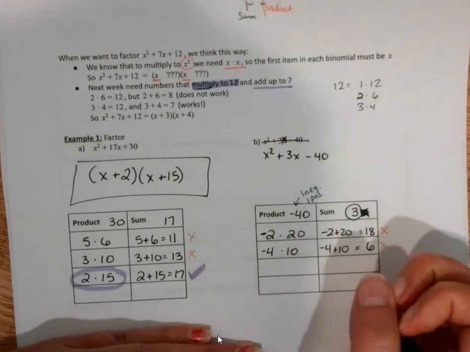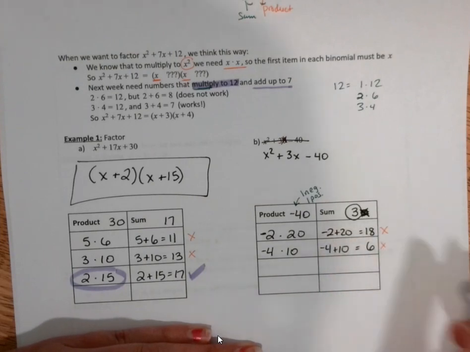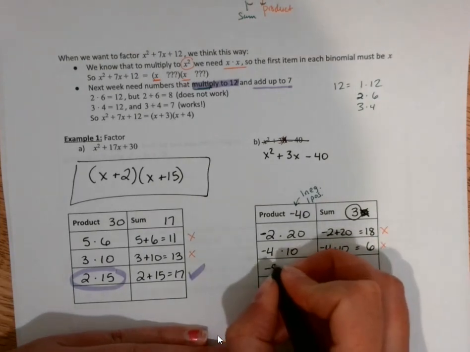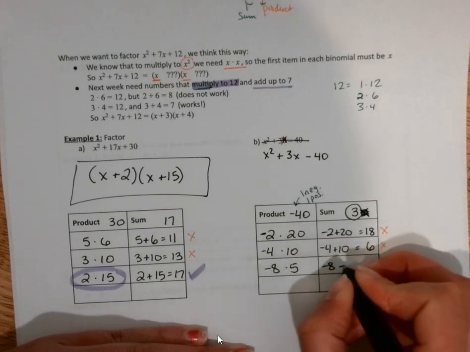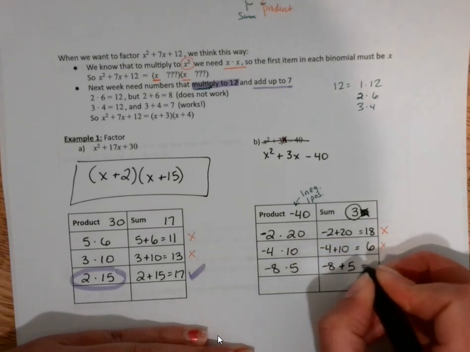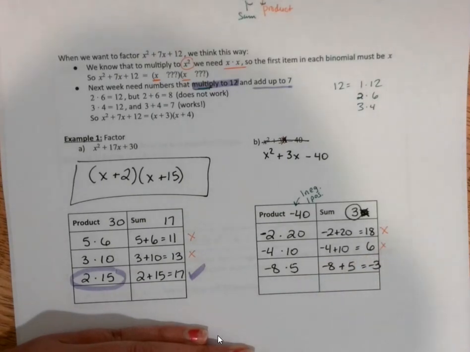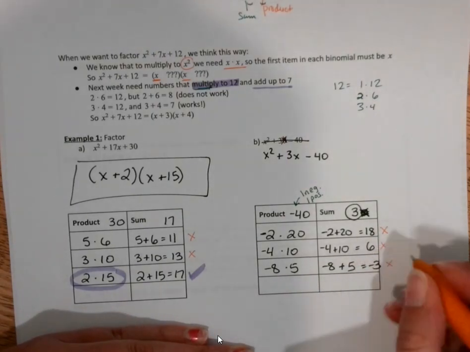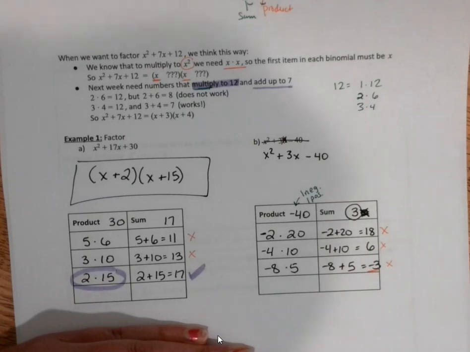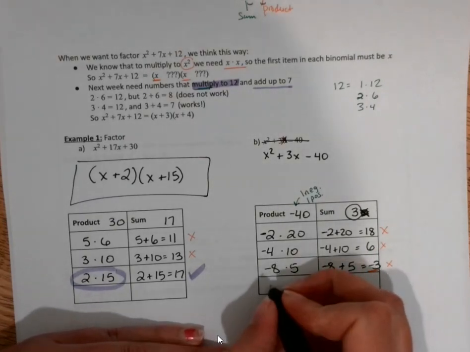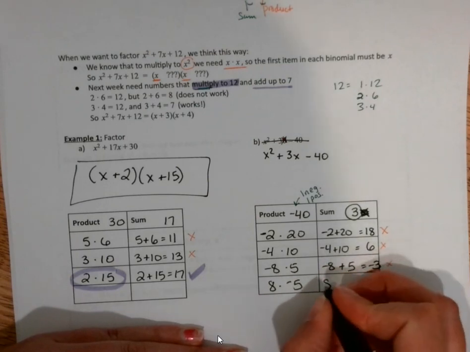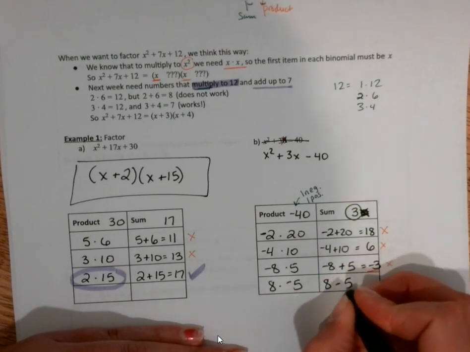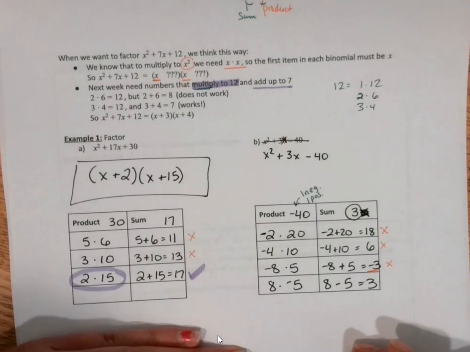What else goes into negative 40? So I could try negative 8, and it goes in 5 times. And if I try that, negative 8 plus 5 is negative 3. Now that one didn't work either, but it's very close. I don't want a negative 3, I want a positive 3. So we're just going to switch the signs. Let's try it with 8 and negative 5. So 8 plus negative 5, or minus 5, is positive 3.